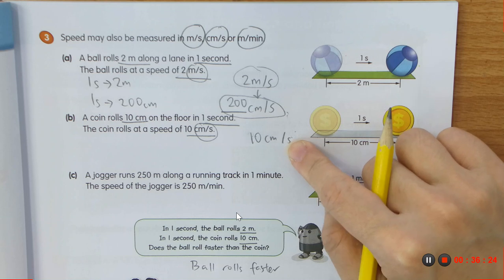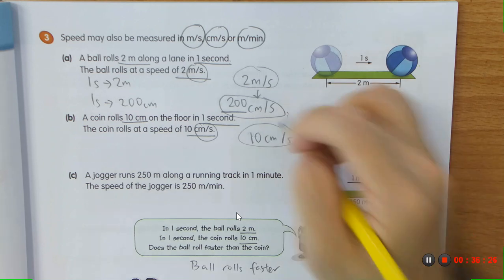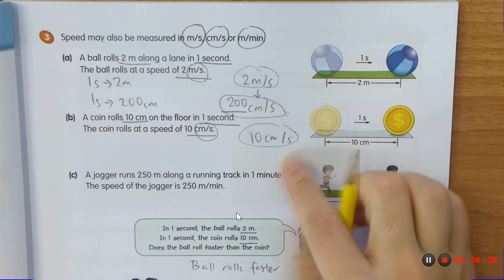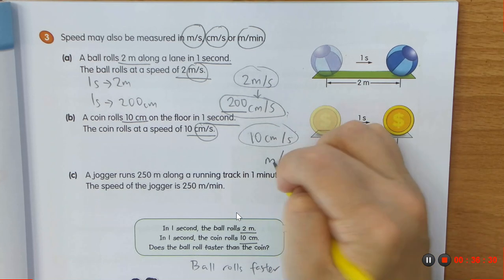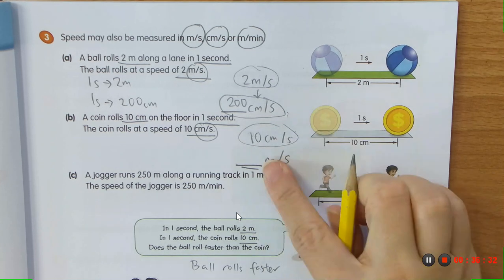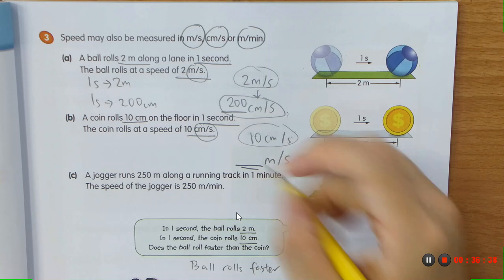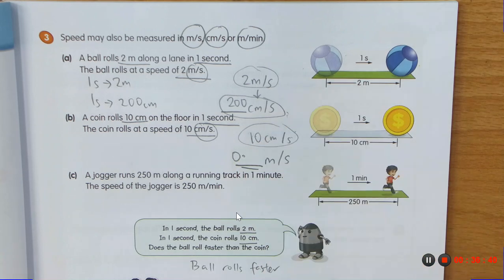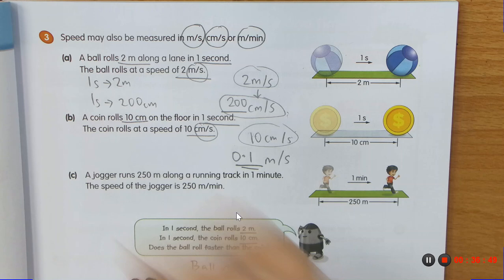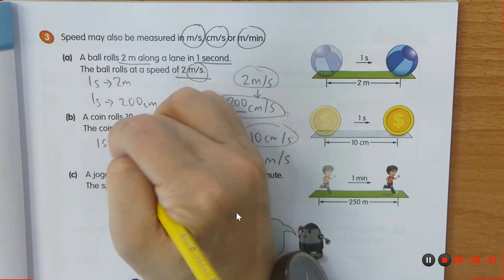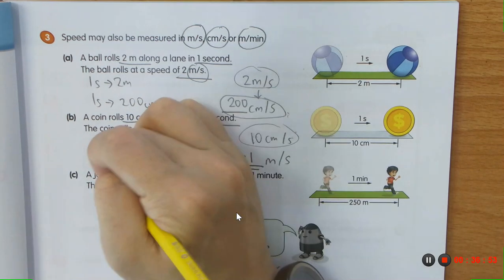In the same way, I can go from 10 centimeters per second and convert to meters per second. What would this number be? Zero point... 0.1, that's correct. So how do I get that? It's the same thing. 1 second is 10 centimeters. I convert the units.